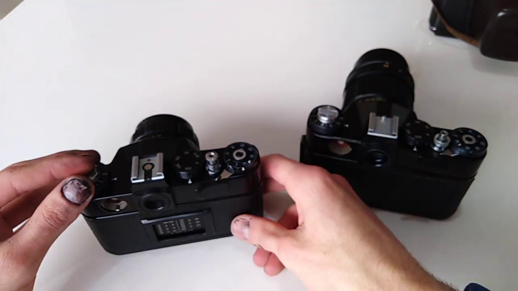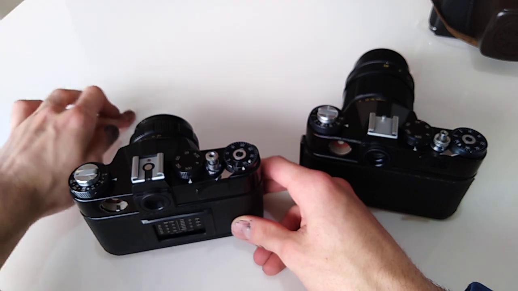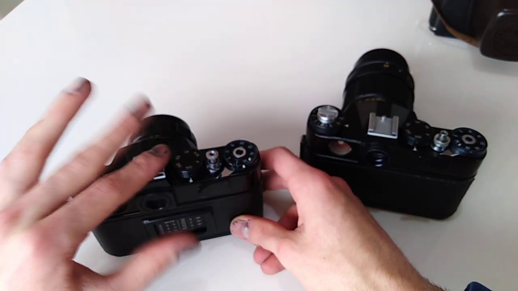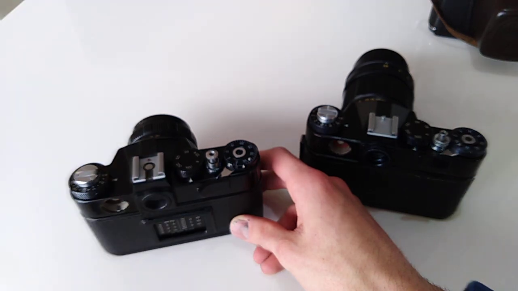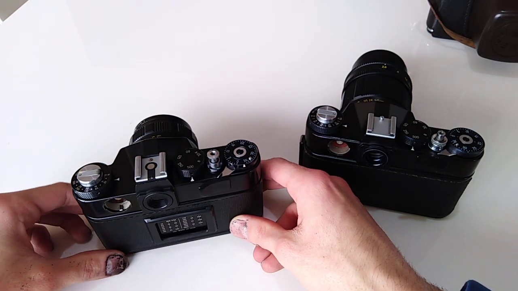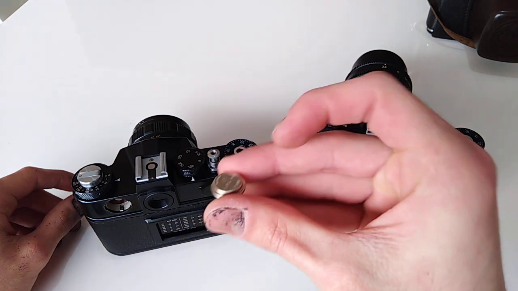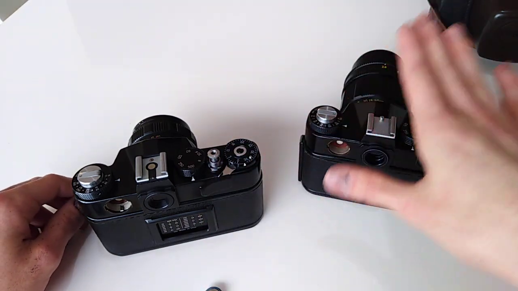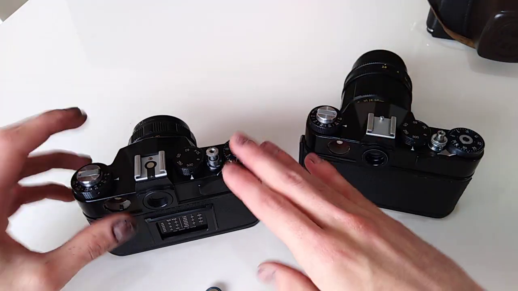However, the Zenit 12, as I mentioned, is kind of an improved version of the TTL. This is pretty much a last run TTL with little minor changes to make it easier to produce. It uses the same battery as the TTL, and that's a remnant of being pretty much a super modernized TTL.